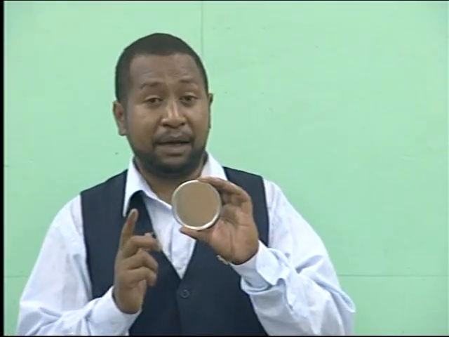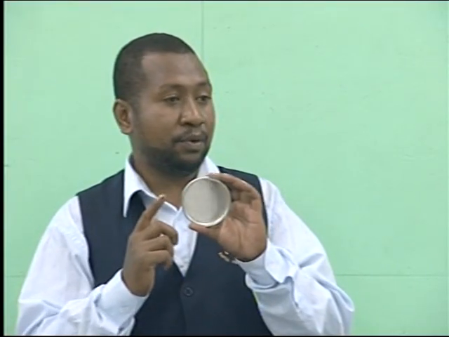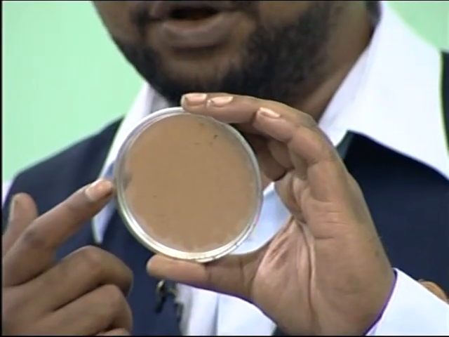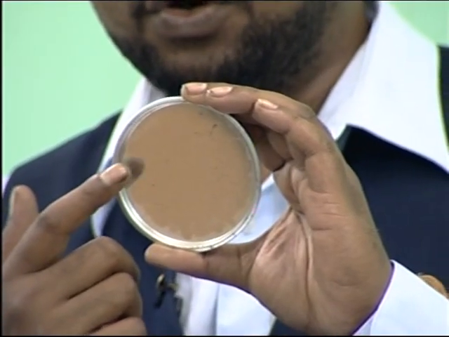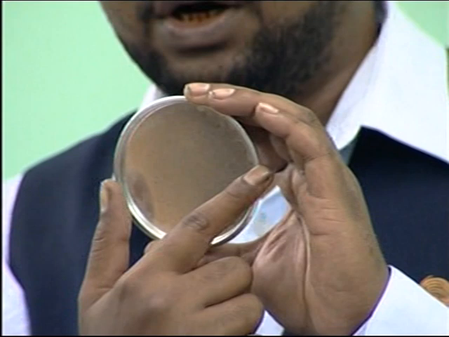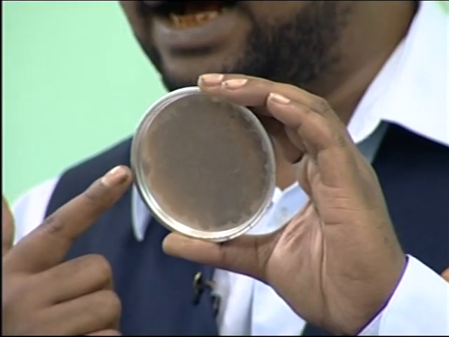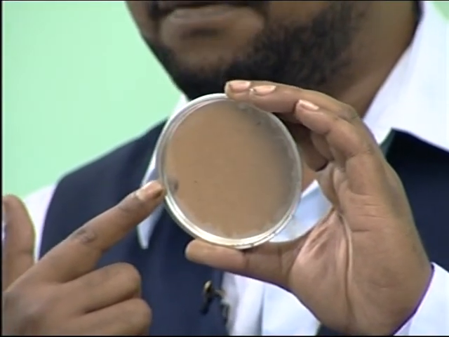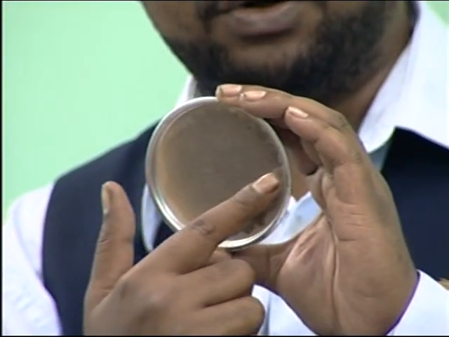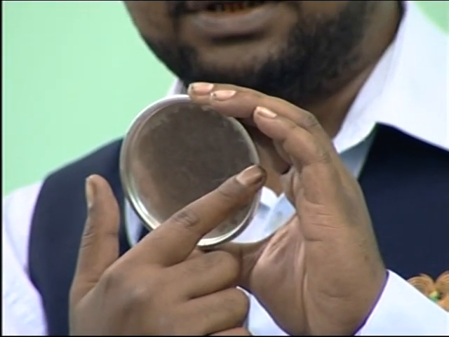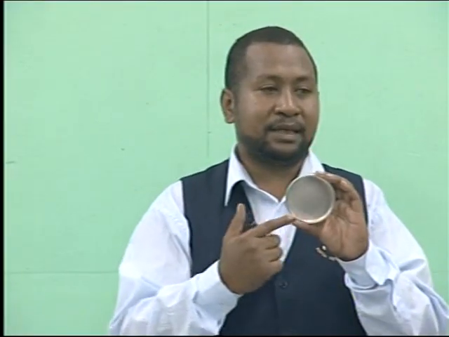Another part of the circle again. Have a look at my finger. I will be showing you another part of the circle. Look carefully. Are you ready? From one point on this circle, or one point on the circumference, going towards another point on the circumference again. What is the name of the part?